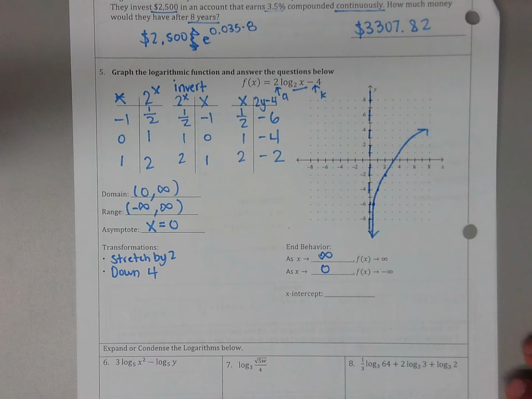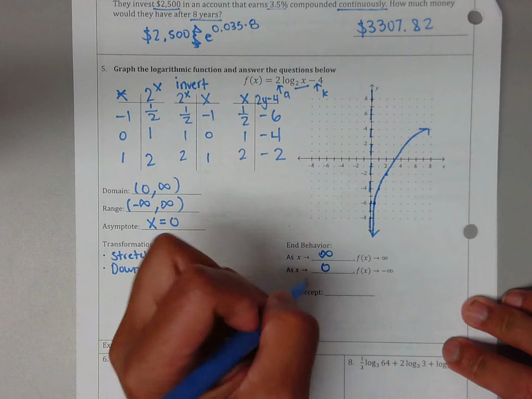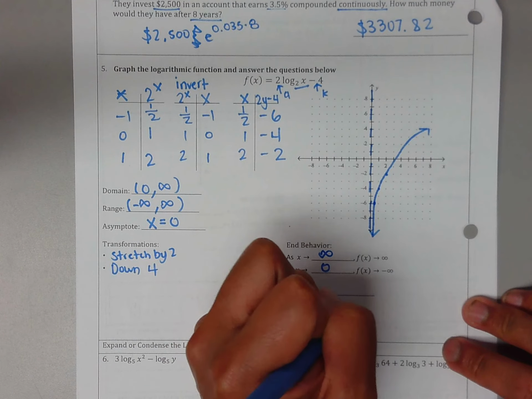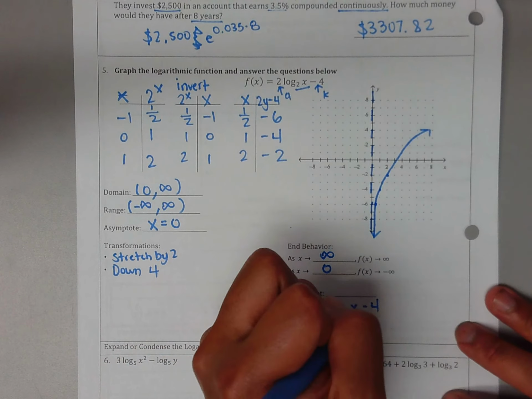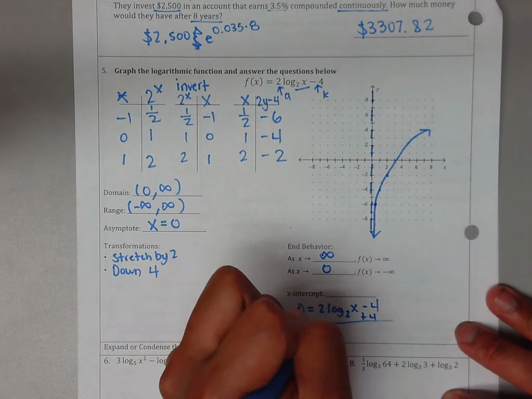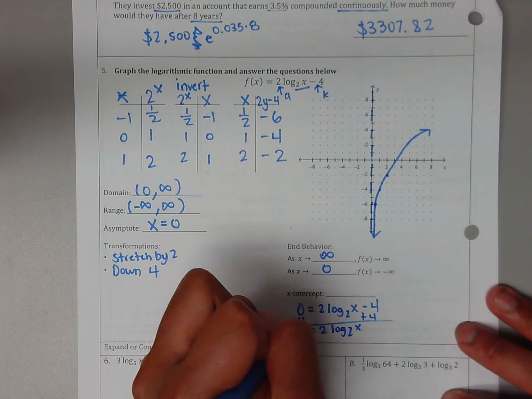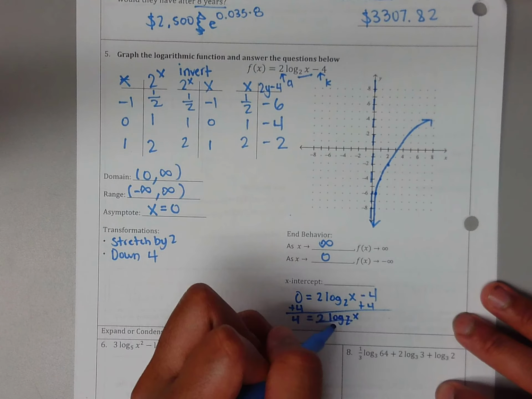And our x-intercept, this is where we plug in 0 for f of x, right? Or y. This is technically our y. So 0 is equal to 2 log base 2 of x minus 4. And then we go ahead and solve for x here. So we have to add 4 to both sides. We get 2 log base 2 of x is equal to 4. Then we divide both sides by 2.